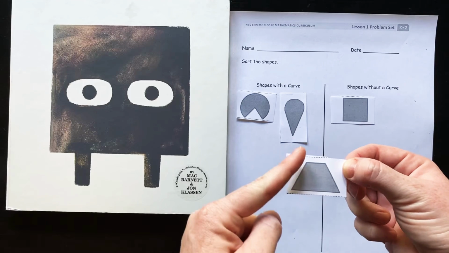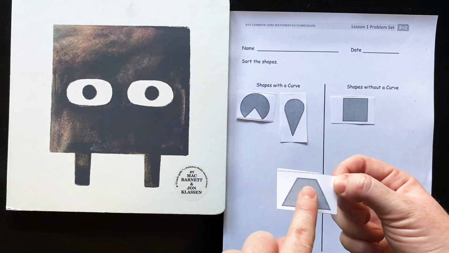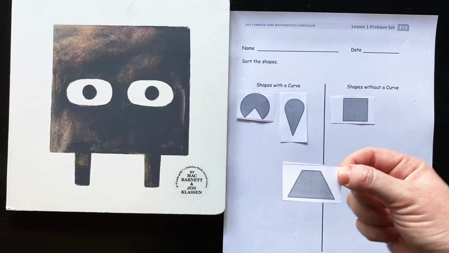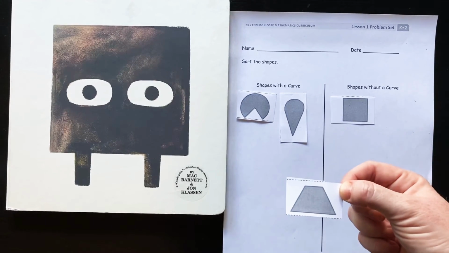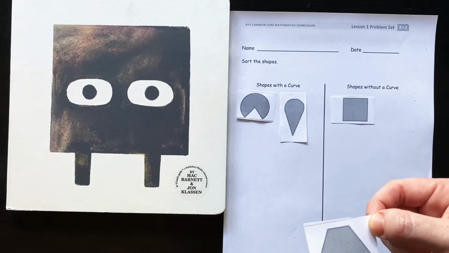I see straight, straight, straight, straight. It has 4 sides, but not the right angle, so it's not a rectangle or a square. It actually does have a name. It's called a trapezoid. But you can call it a polygon, because if you don't know the name of a shape, you can always call shapes polygons. That's the math word for shape.